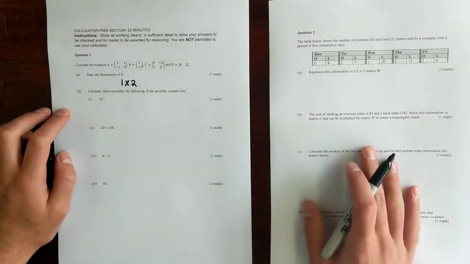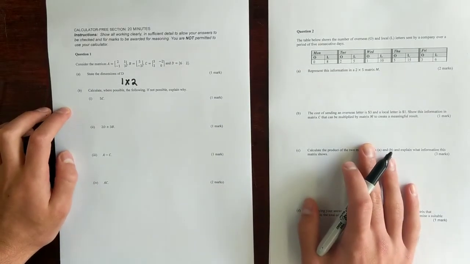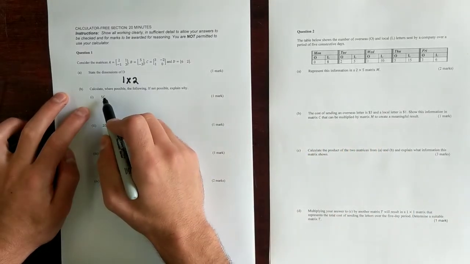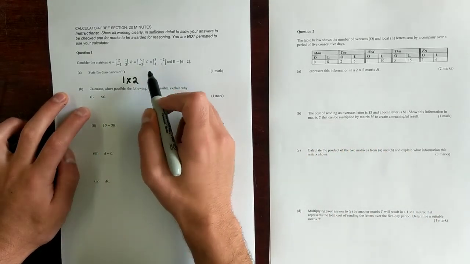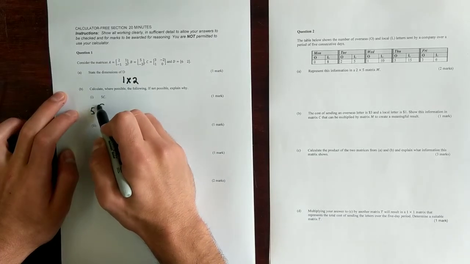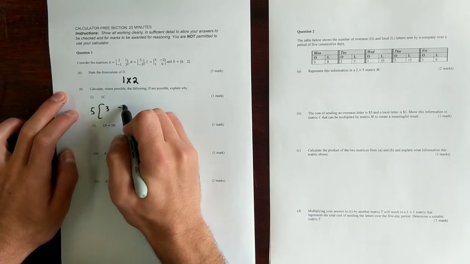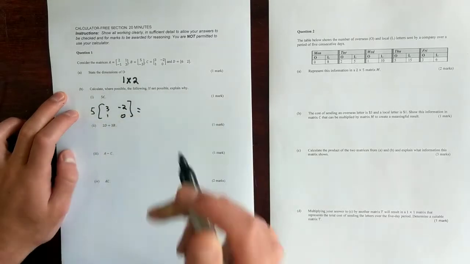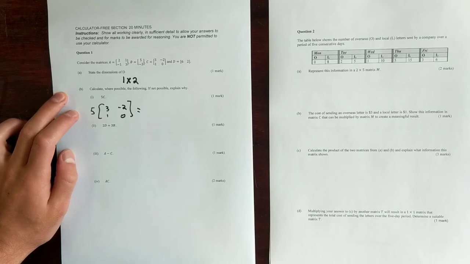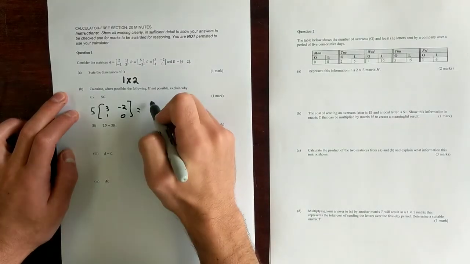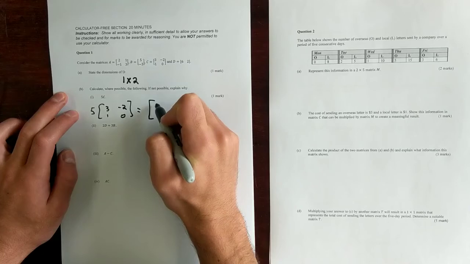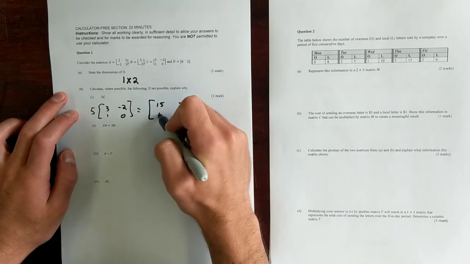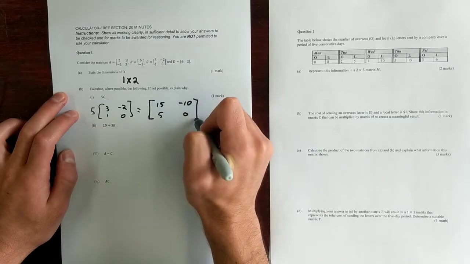Question B, calculate where possible the following. If not, explain why. So 5C, we've got this matrix here, C, and we're multiplying the whole thing by the scalar 5. So this is scalar multiplication. That just means every number inside that matrix, each element in the matrix gets multiplied by the scalar. So we'll end up with 3 times 5 is 15, negative 10, 5, and 0.